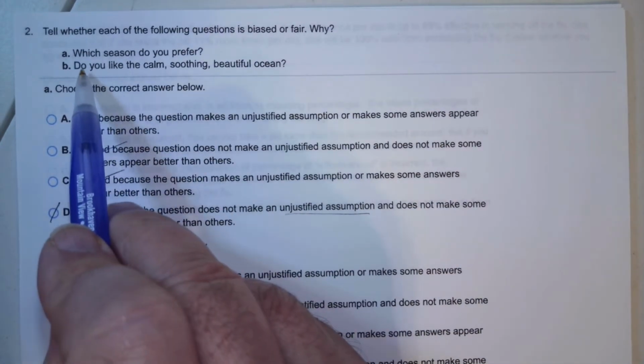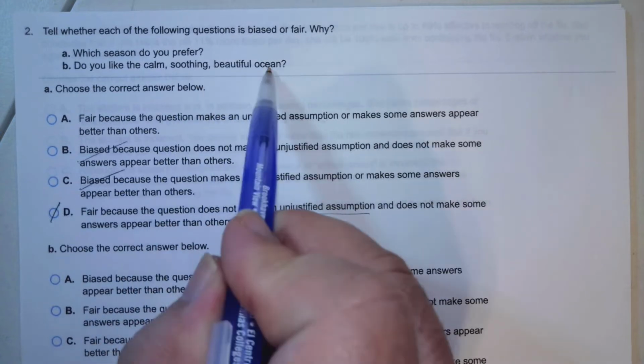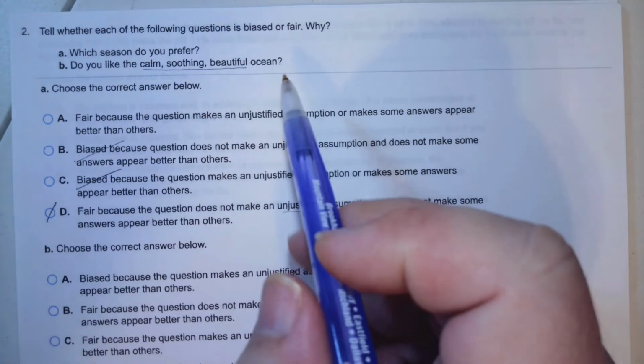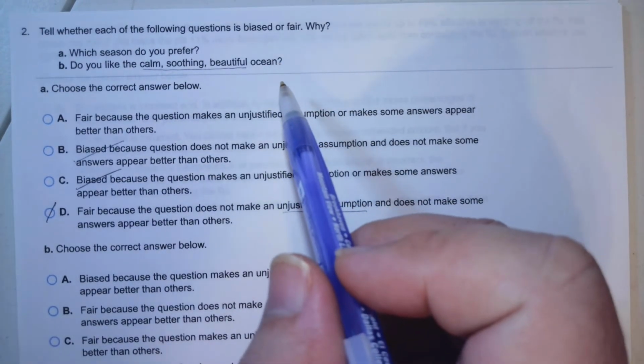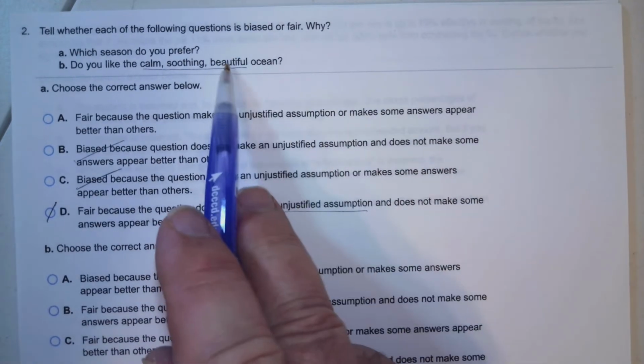Next question. Do you like the calm, soothing, beautiful ocean? These words are already descriptive. What if you live next to an ocean that has a whole bunch of trash? Well, that's not soothing. Or New York Harbor, that's the ocean. But again, it's not fair.